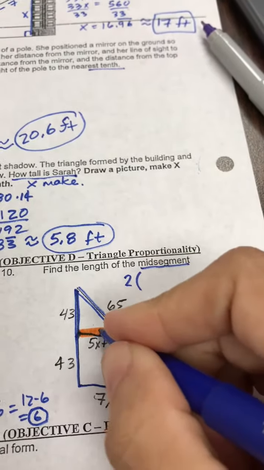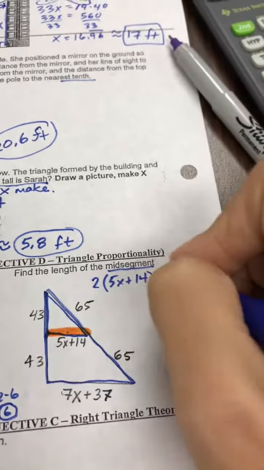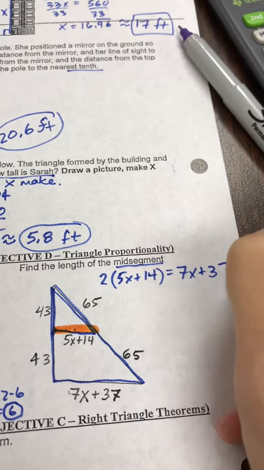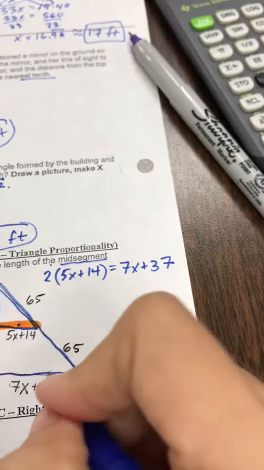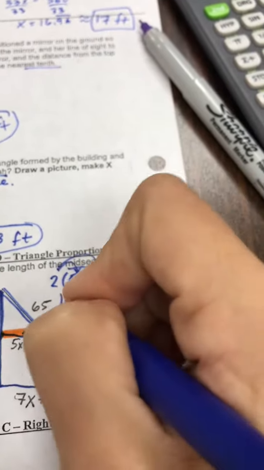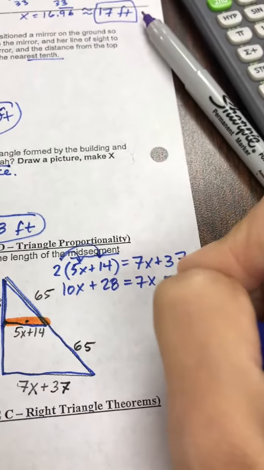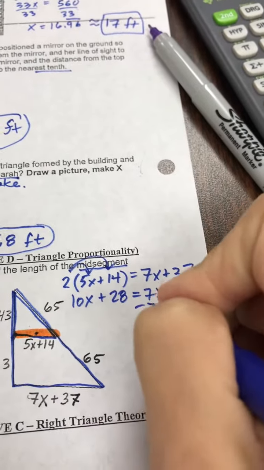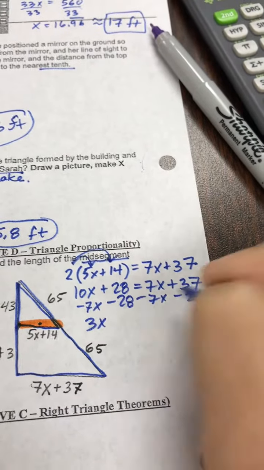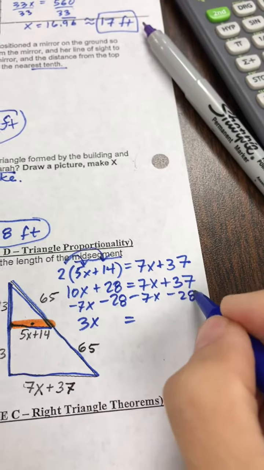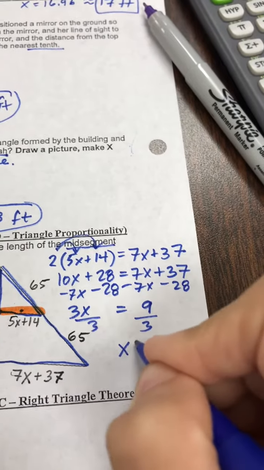So if I want this mid-segment, 2 times the mid-segment should equal the bottom of mom, 7x plus 37. To solve for this mid-segment, I'm going to set up 2 times the mid-segment equals the bottom, and we distribute. Now let's get all the x's on one side and get everything away from the x's on that side. And it looks like I get 9. And so when I divide 3 on both sides, I get x is 3.